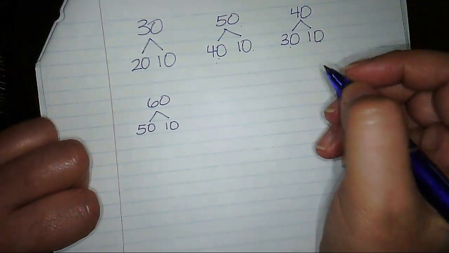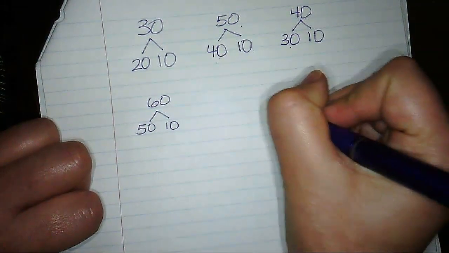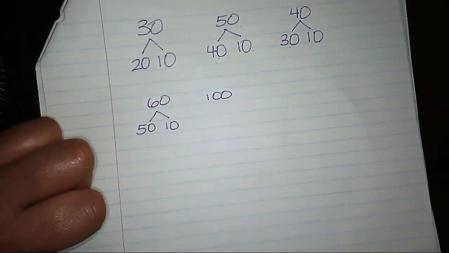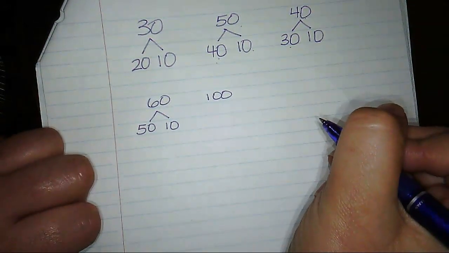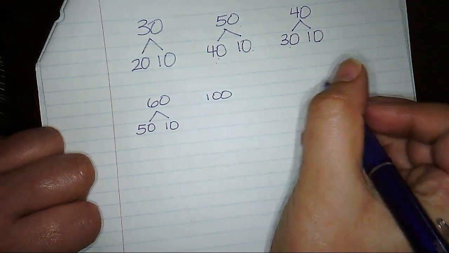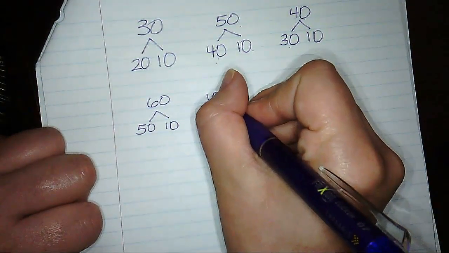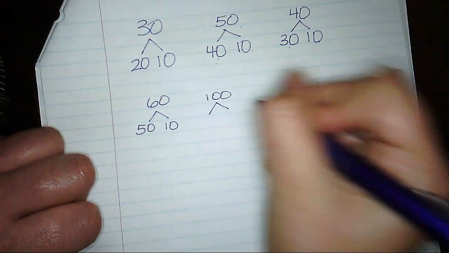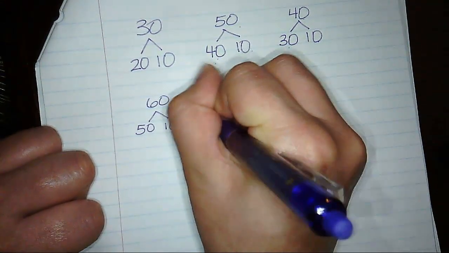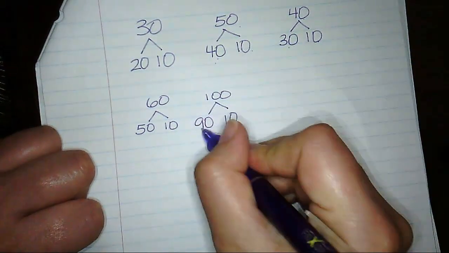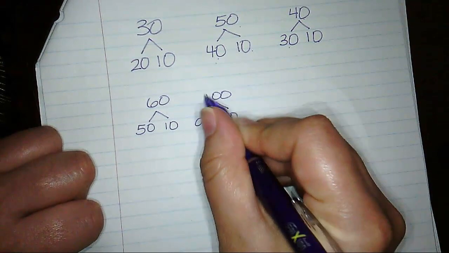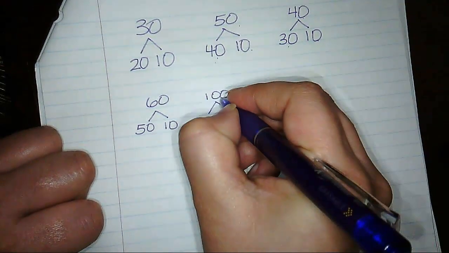And here comes the last problem. I'm going to put 100. Take out 10. Here's what you should have. If you wrote 90 and 10, because 90 plus 10, they make 100, and that's the whole, boys and girls.